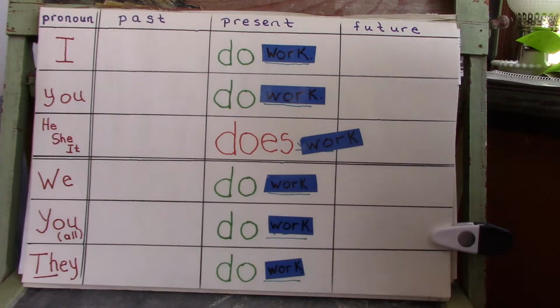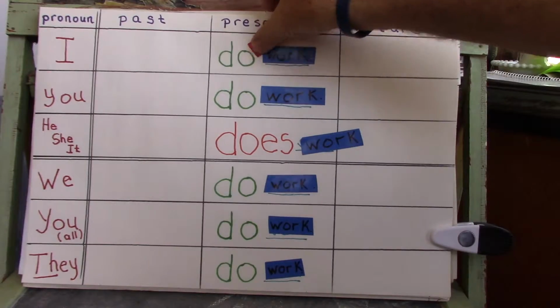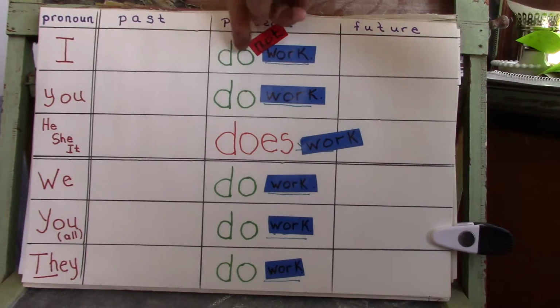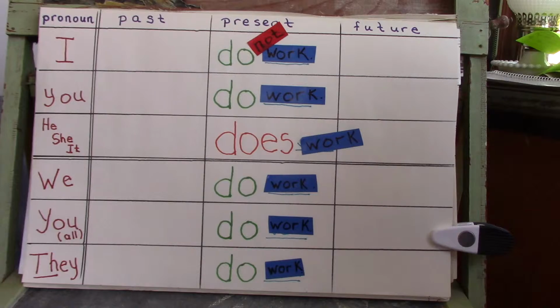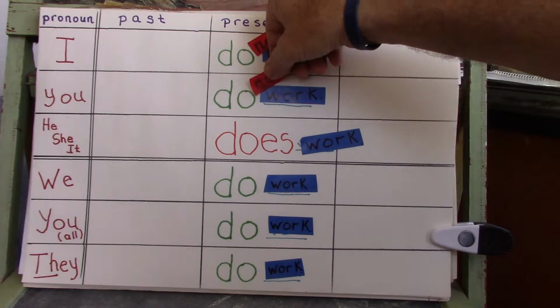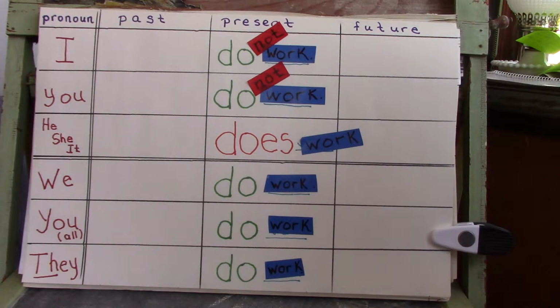Alright, now how do we make a negative? Yo no trabajo. In English, we would insert the word not. I do not work. You do not work.